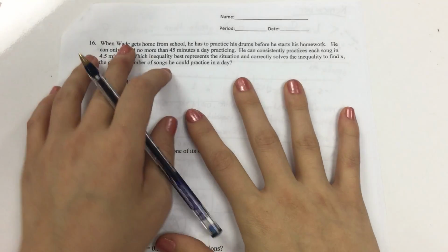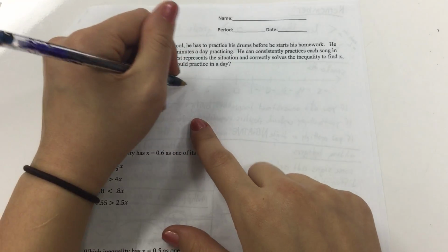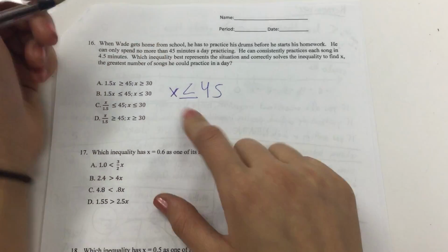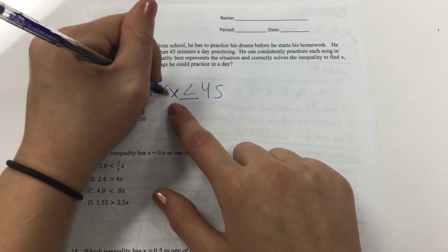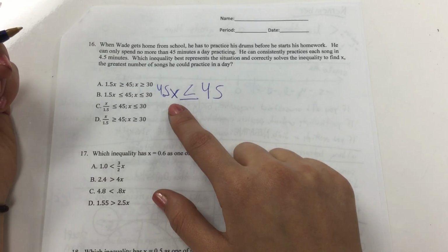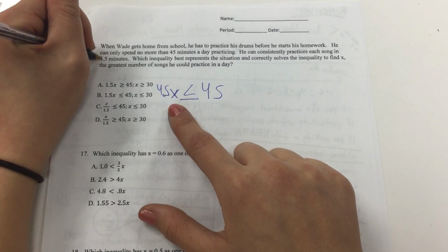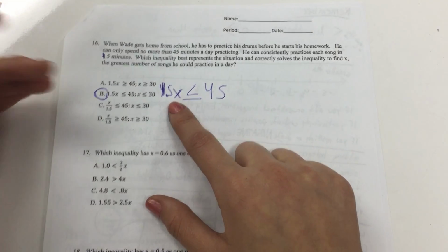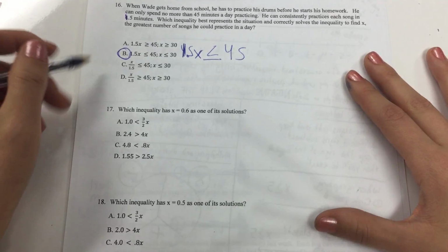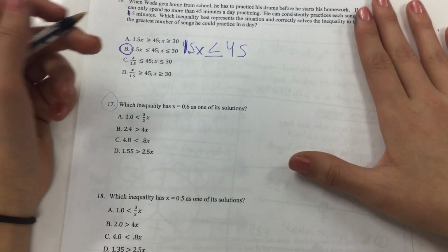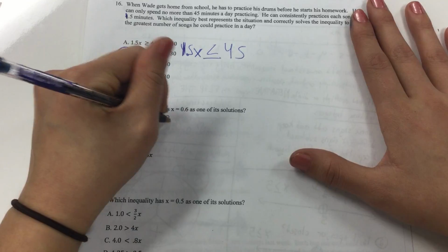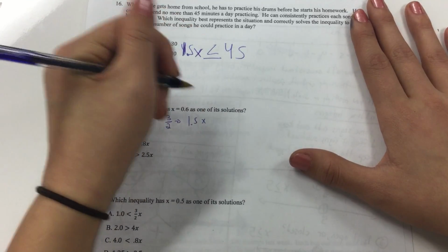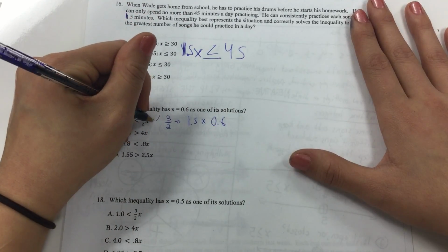Okay, 4 more. So this one is the same idea. This is Wade. He can spend no more than, so I know it's a less than sign, 45 minutes a day practicing. We know he practices each song in, sorry, I guess that was supposed to be a 1, so 1.5 minutes. And so as you can see, the answer is B. Hey, that rhymed. Okay, again, we need to plug this in. So I'm going to do 3/2, which is basically 1.5 times 0.6, because I plugged it in, you know?